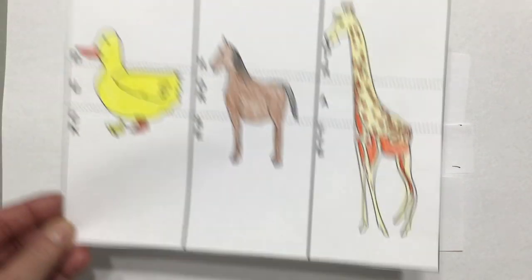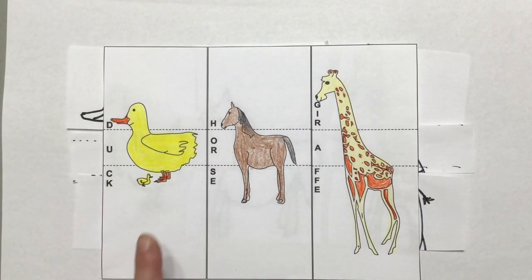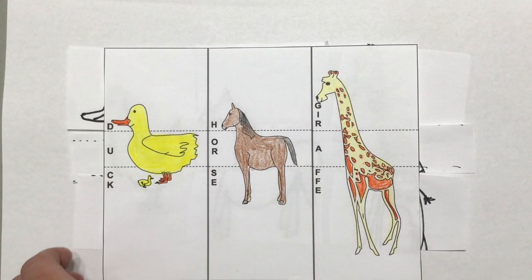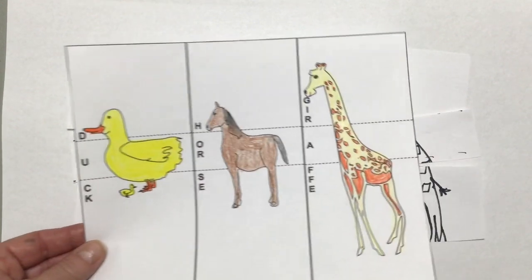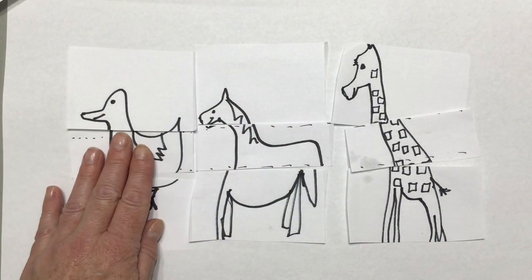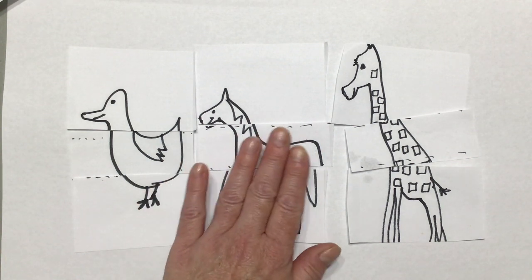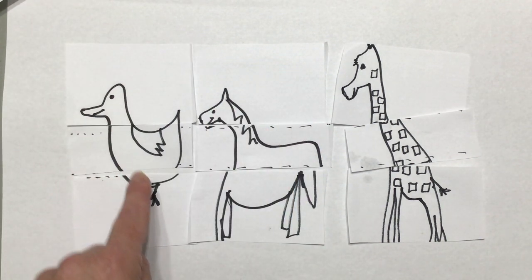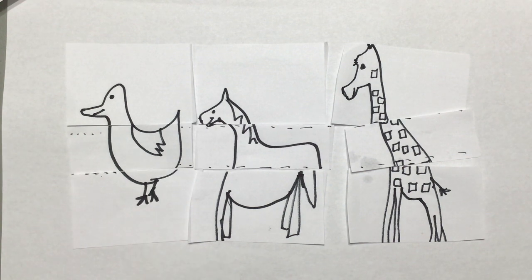So stop the video here. Take a minute to draw 1 duck, 1 horse, and 1 giraffe. You might want to get a grown-up to help you today because you're going to need to make sure you have enough space for your animal. Your animal is big enough that you have a head, a body, and legs. Pause the video here and come on back when you're ready.